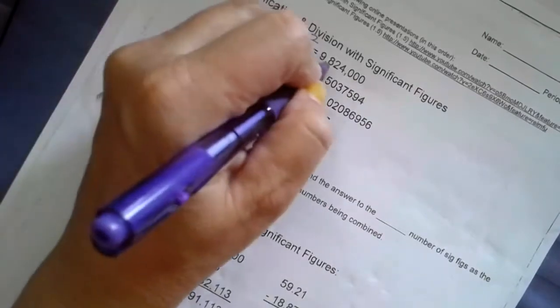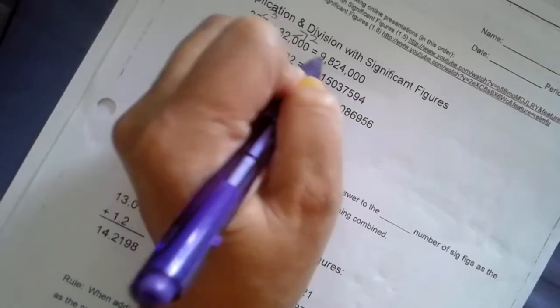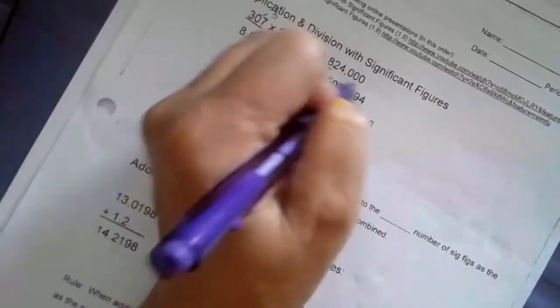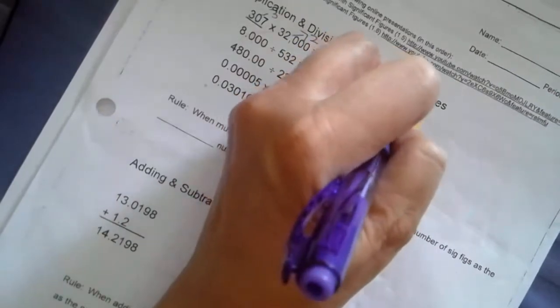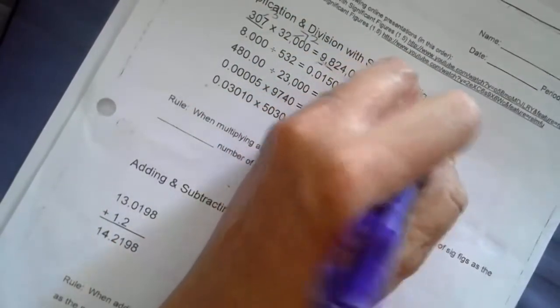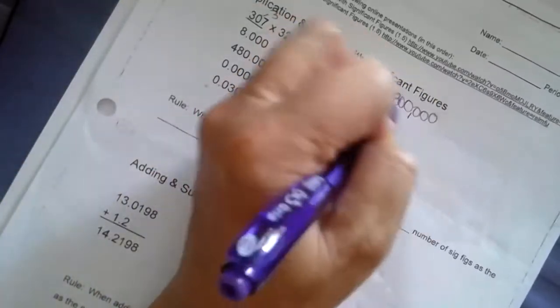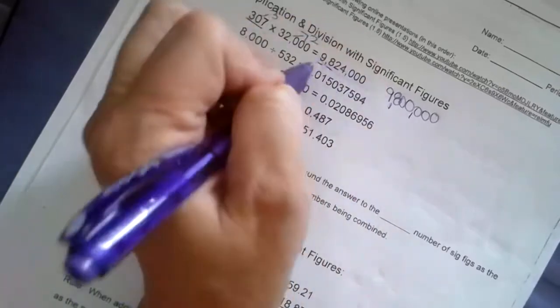Then you're going to be only keeping 2 in your answer. So you're going to keep the 9 and the 8, but you want to make it still 9 million. So you're going to write the 9 and then the 8 and make the 9 as big as millions with all these zeros. And when you have a large number, you're going to put zeros in its place to make sure it's the same size number.